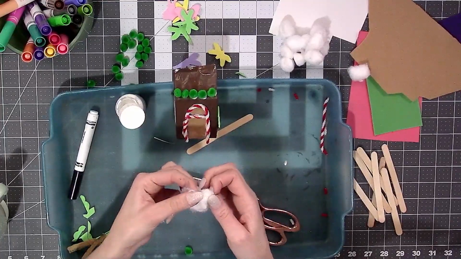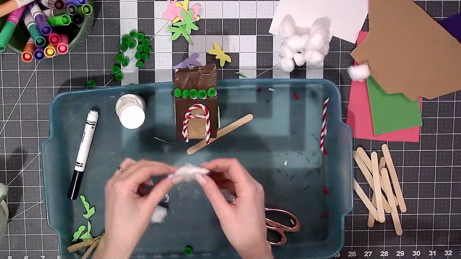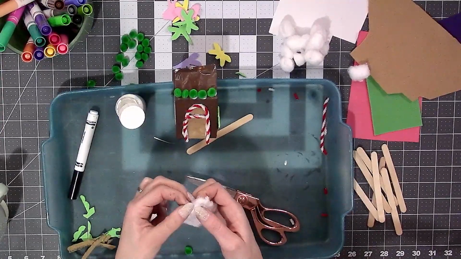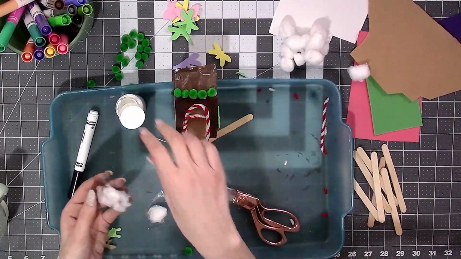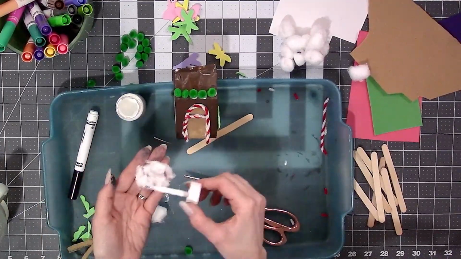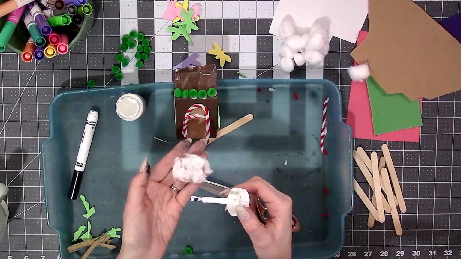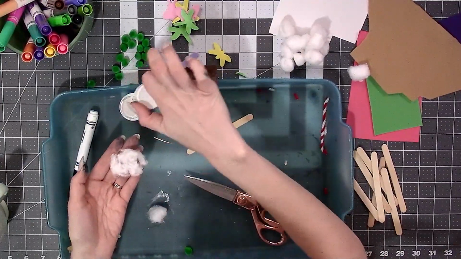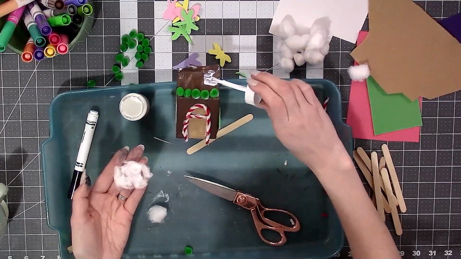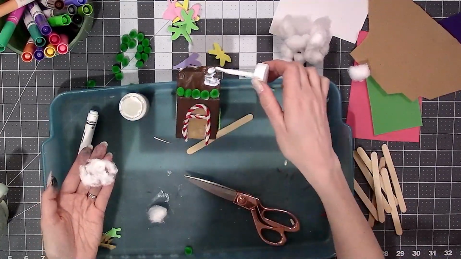All right, if you guys are doing snow on your roof or on the base or anything like that, you can just kind of pull the cotton ball apart like so. And then for this one, most of the time we make a sticker first. We glue on the material we're sticking on. But for this one, it could be a little different. You can paint on the actual part where you're going to put the snow this time.